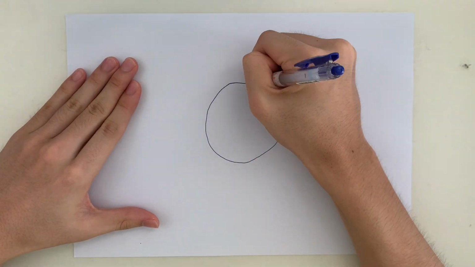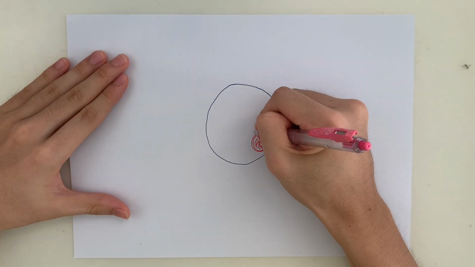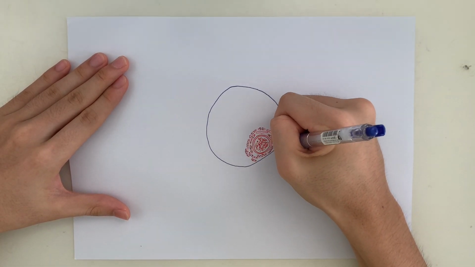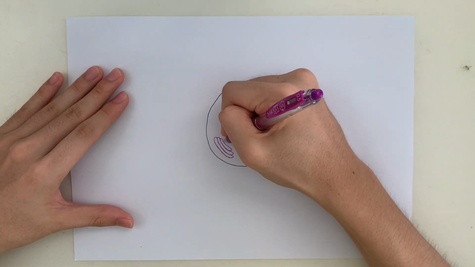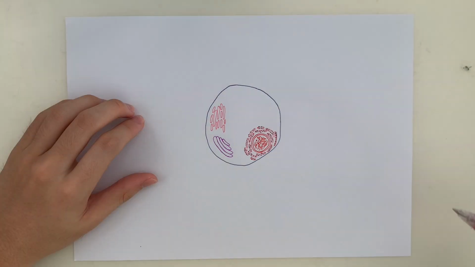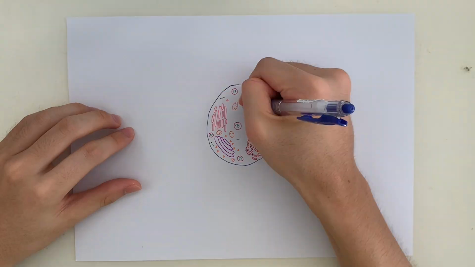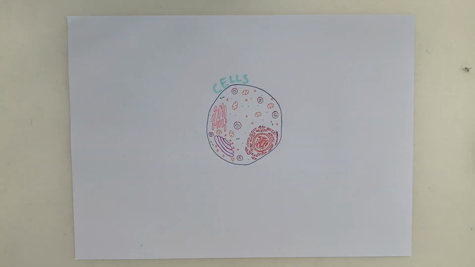Today, I'll be doing a mind map on cells and the structures within them. All cells can be grouped into two categories, prokaryotes and eukaryotes. Eukaryotes make up multicellular organisms such as plants and animals, where its structure varies depending on the organism. What you see here is an example of a eukaryotic cell for animals.